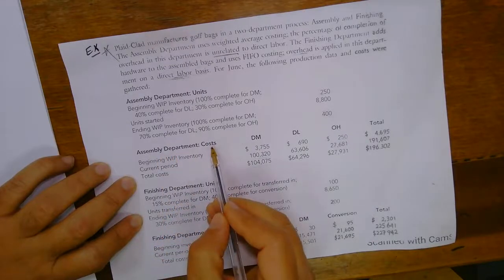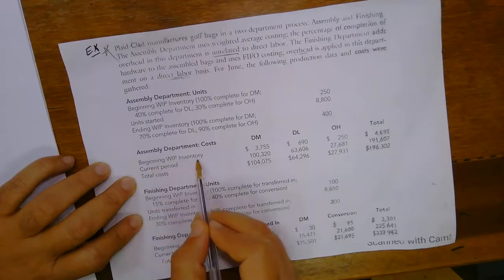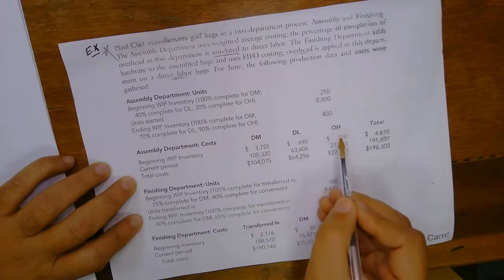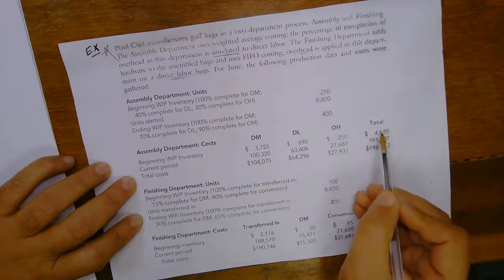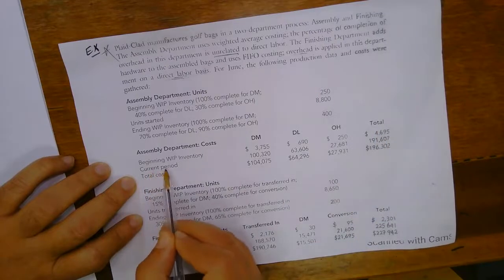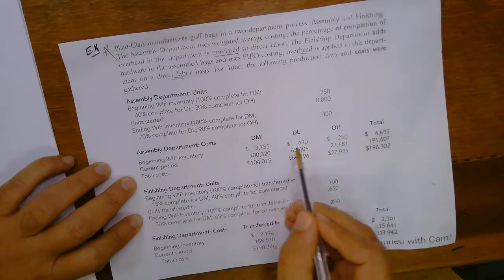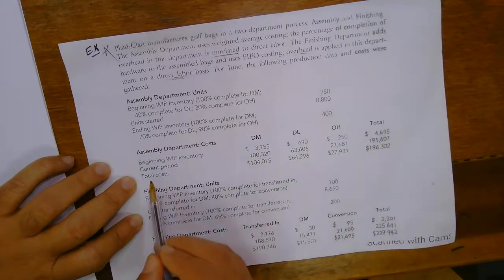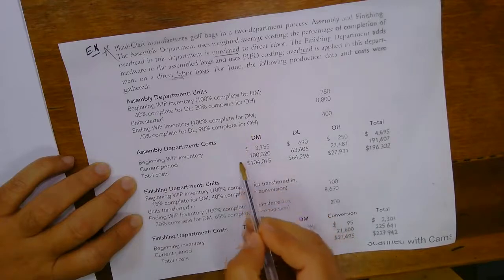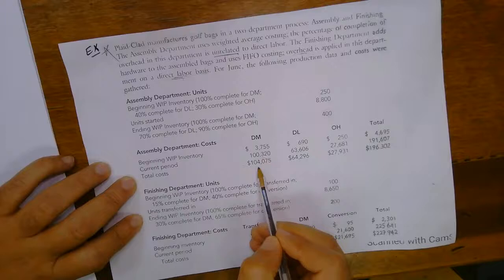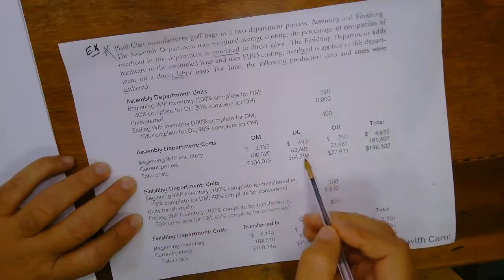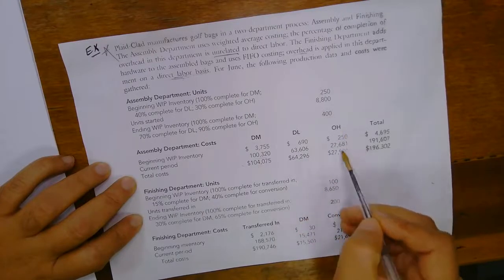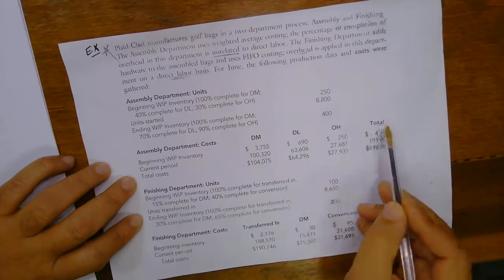Assembly department costs: we have beginning work in process inventory, cost of direct material, direct labor, overhead, and total cost of beginning work in process. Current period cost from direct material, from direct labor, overhead, and the total cost. Total cost from direct material, beginning plus current, total cost of direct labor from beginning inventory and current period cost, total cost of overhead, and total cost from the cost elements.